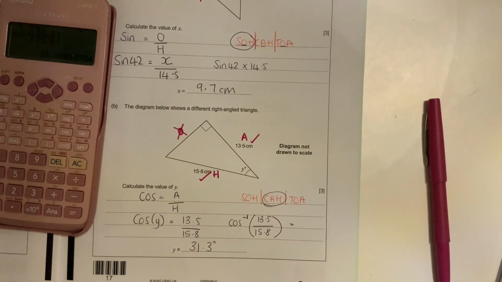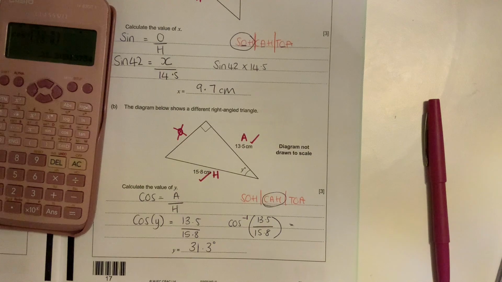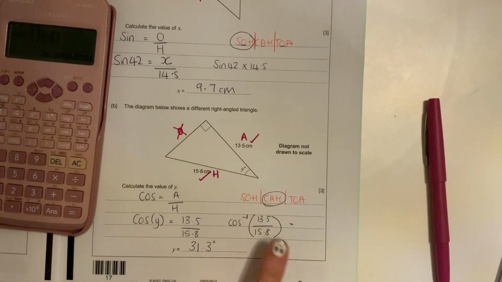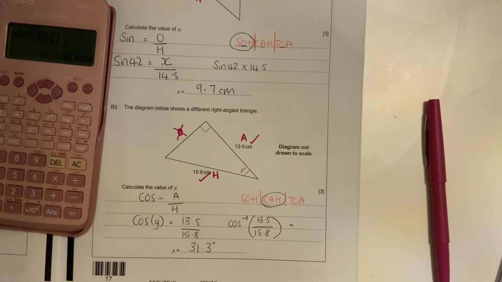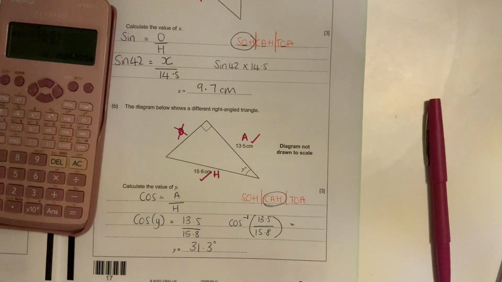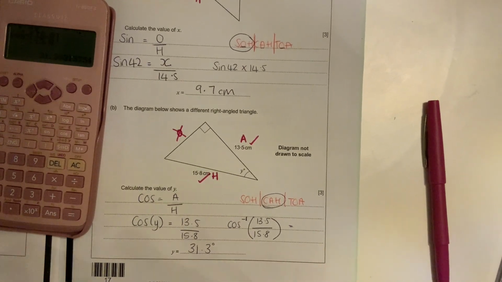Just check your answer for the angle one. Just make sure it makes sense. Some people will just do cos of this number and it won't give you the size of what an angle should be. So just check your answer makes sense. But that's trigonometry in a nutshell.